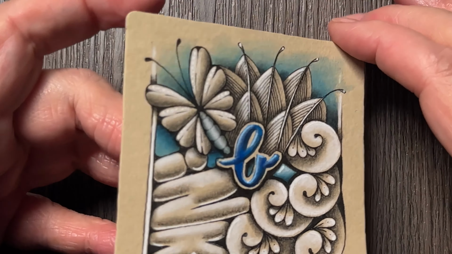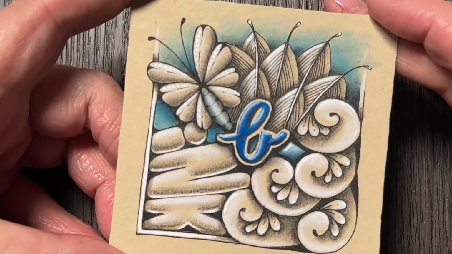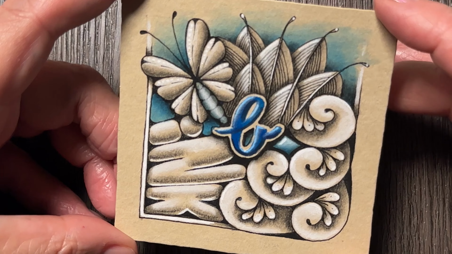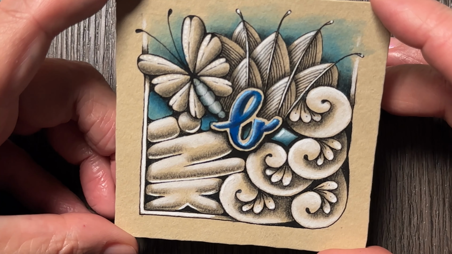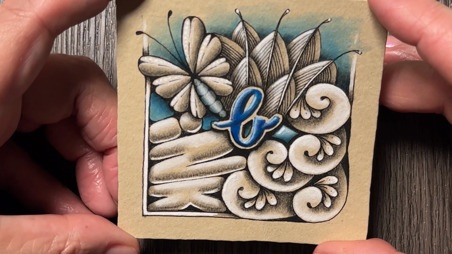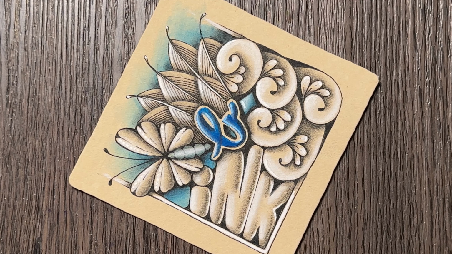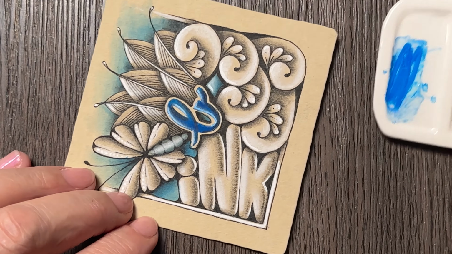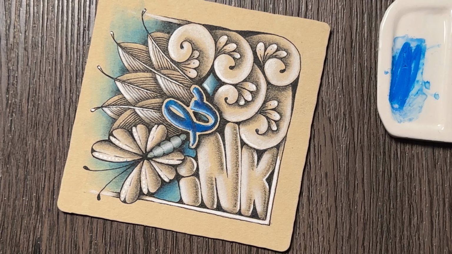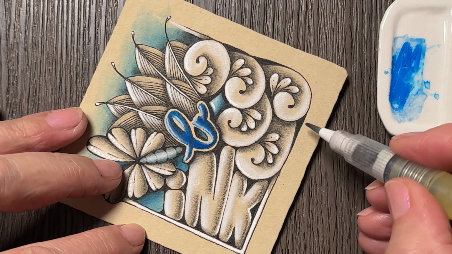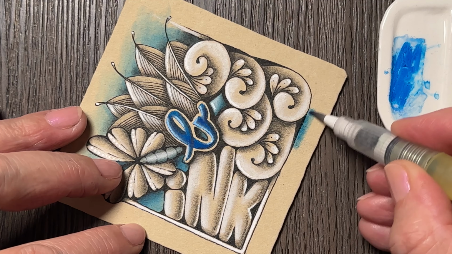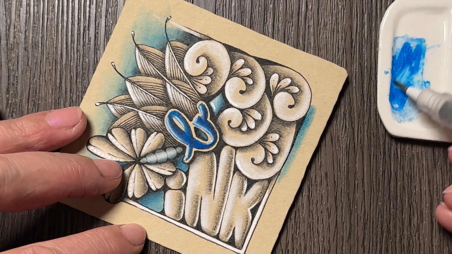And this might be it. I might be done. What do you say? Do I need something more, or is this enough? I think it might be enough, but just, you know, for the fun of it, I'm going to add a little bit of blue on the bottom part right here below.